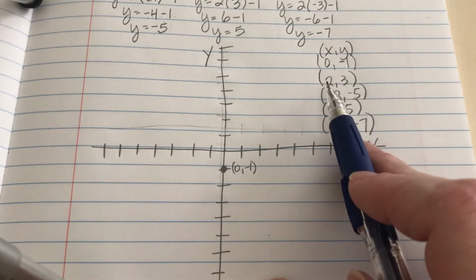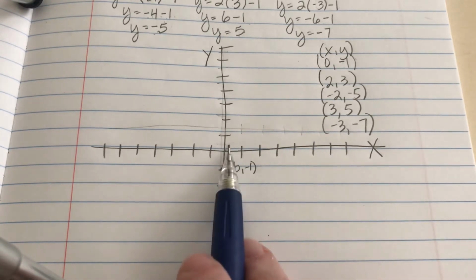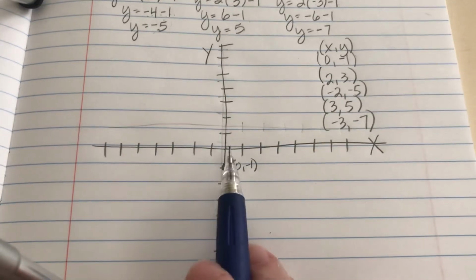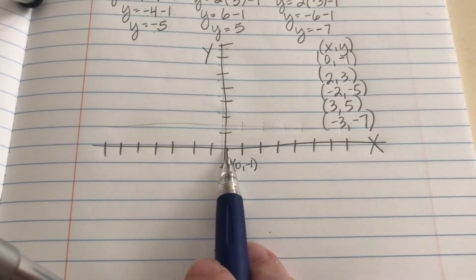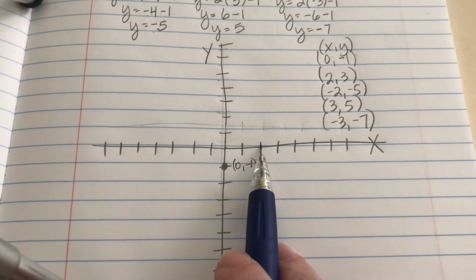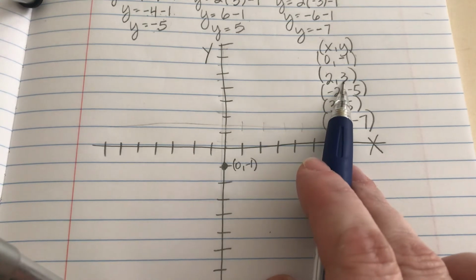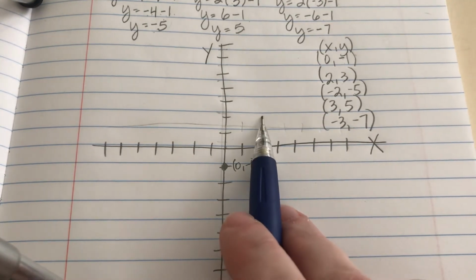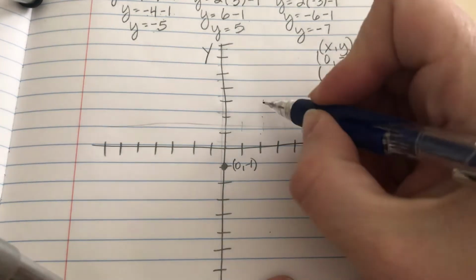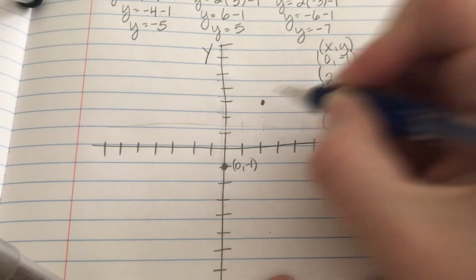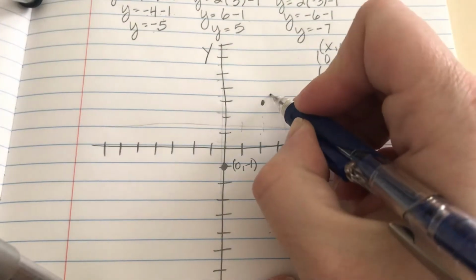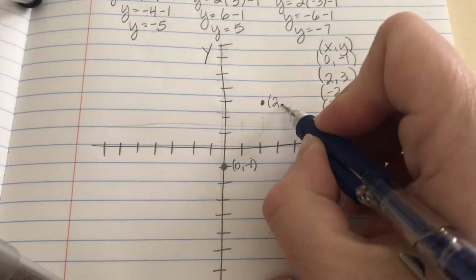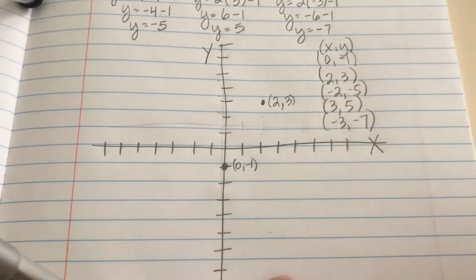The next one is the point (2, 3). Again, the 2 is our left-right movement. Since it's positive, I'm going to go to the right 2 points. I'm not going to draw a dot right here because I'm not done. Now I need to go up 3 because it's positive. So I'm going to go 1, 2, 3 points up. So I'm going to be approximately right there. Again, without graph paper, it's not super accurate, but it can get pretty close.